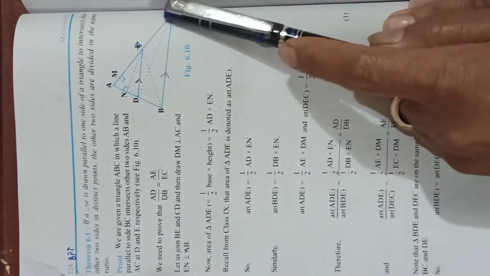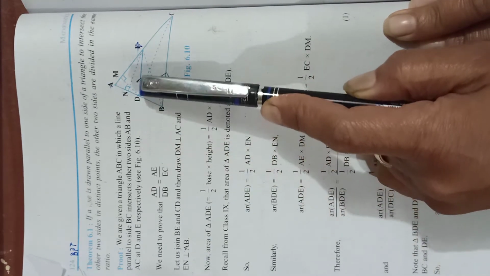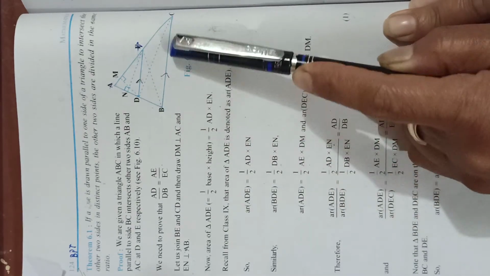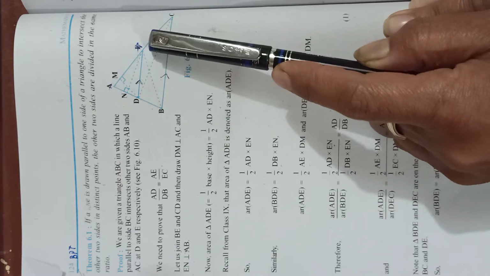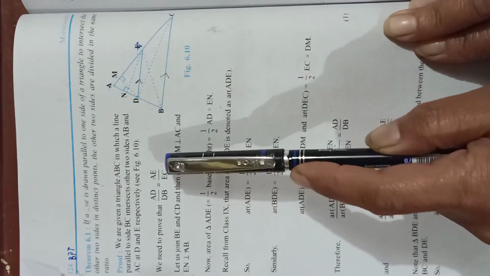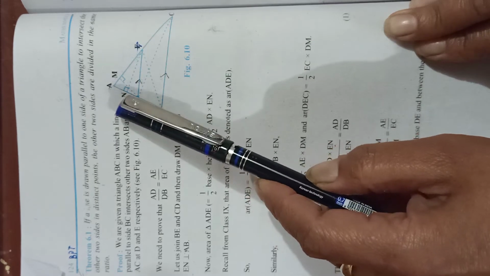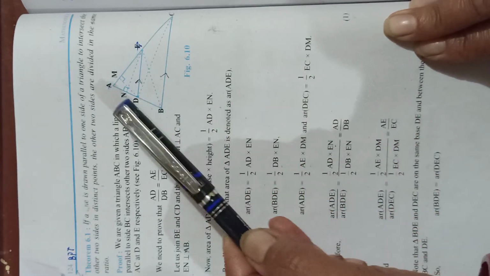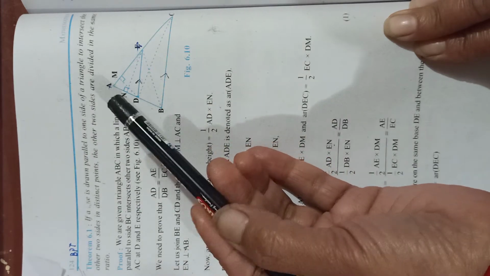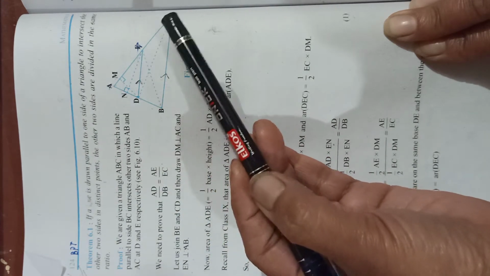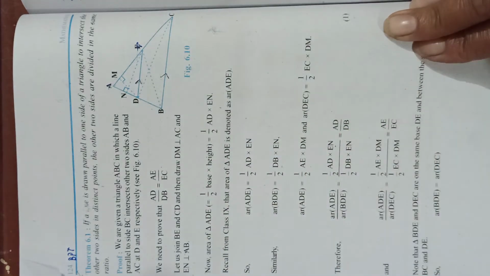So this is your triangle ABC, in which a line is drawn parallel to the third side, intersecting the other two sides at points D and E. This side has been divided into two parts, AD and DB. This has been divided into AE and EC. So these corresponding sides will be in proportion.